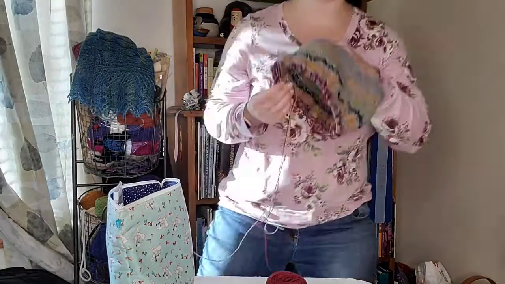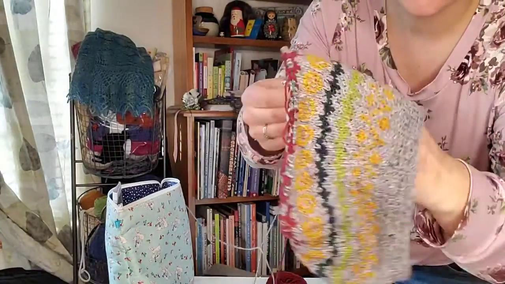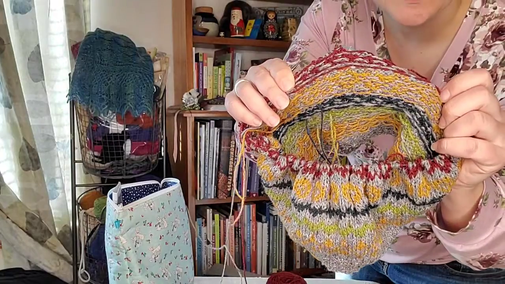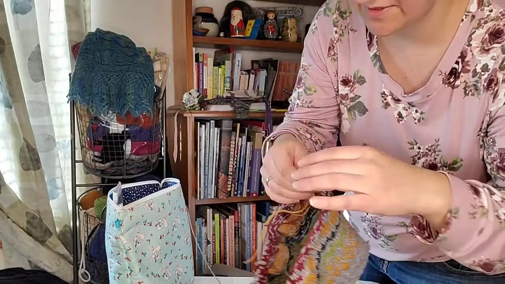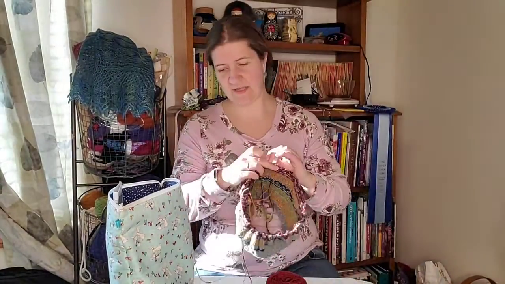I finally got to the garnet, which I think is really making this pop. Look at this. Look at how awesome this is. See this? So cool. Loving how this is coming out. Look at my pretty floats. Love my floats. So really enjoying this.